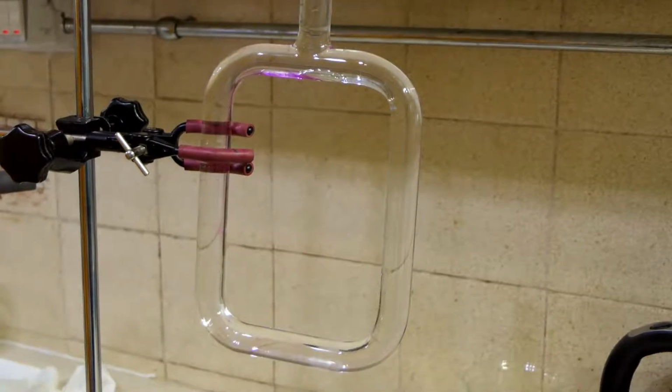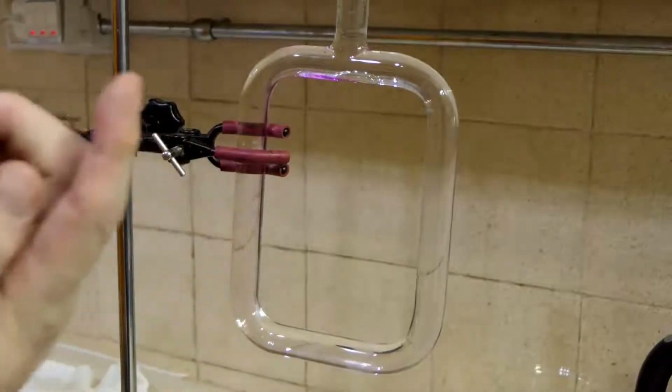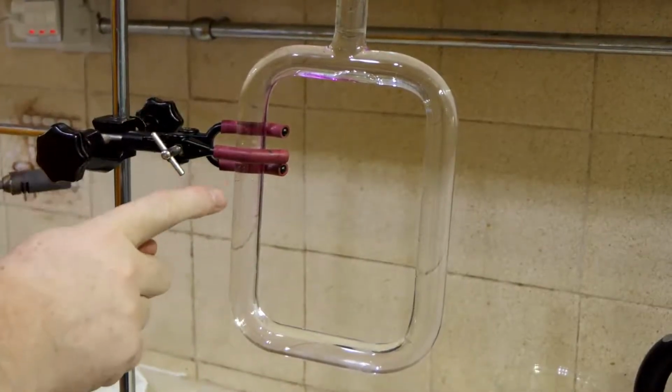Don't know if you can see, but the dye is moving along here. And now it's starting to make its downward way down this side. Because we've set up a circulation.